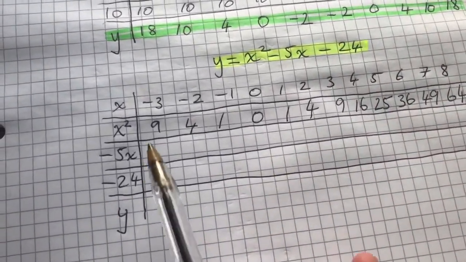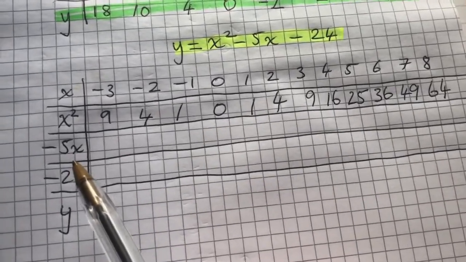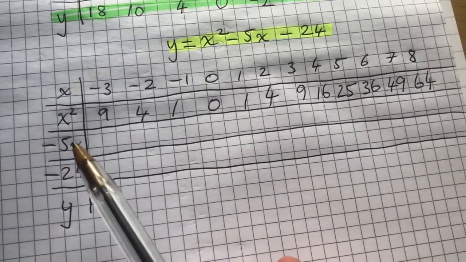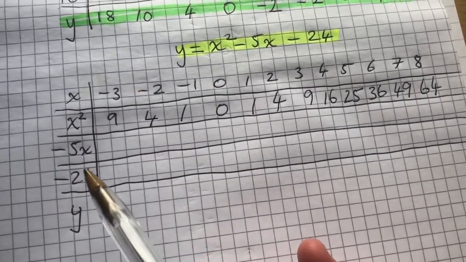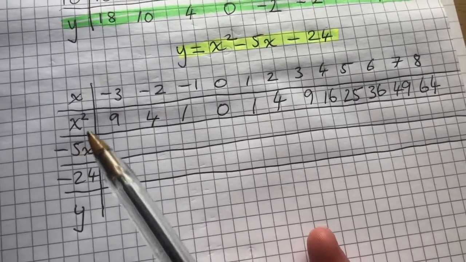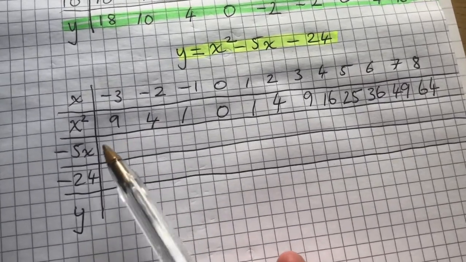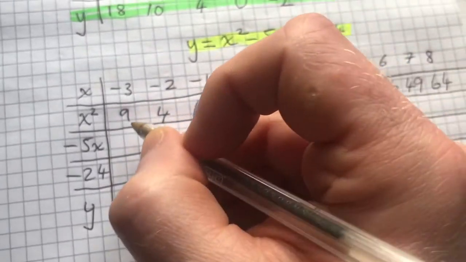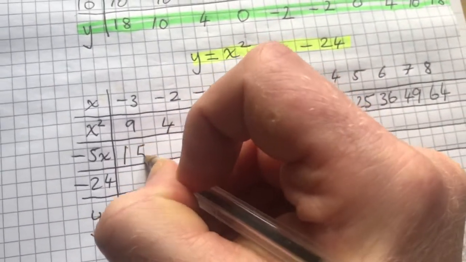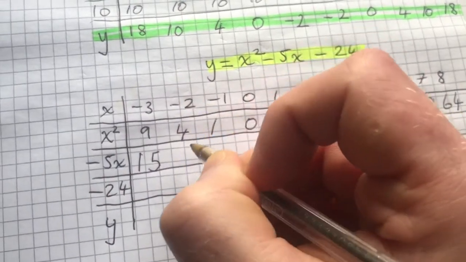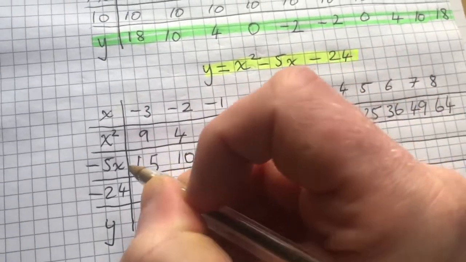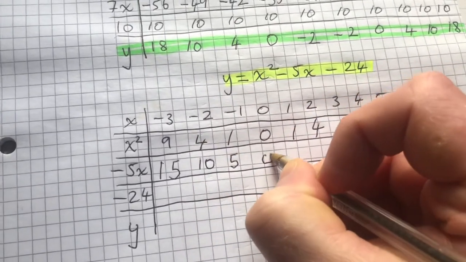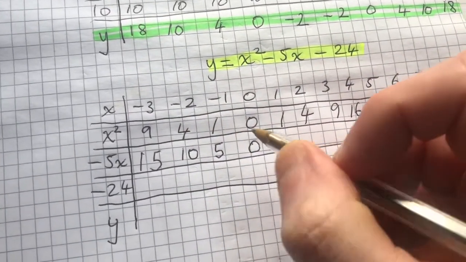okay. Now, be careful here. This is what I wanted to illustrate with this example. Here we have now minus 5x. And remember, if you multiply by a minus, you always get a plus. So we're saying here for the first position in this row, minus 5 times minus 3, which is plus 15. Next would be minus 5 times minus 2, which is plus 10. Minus 5 times minus 1 is plus 5. 0 times anything is always 0.